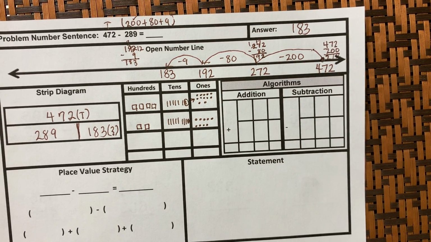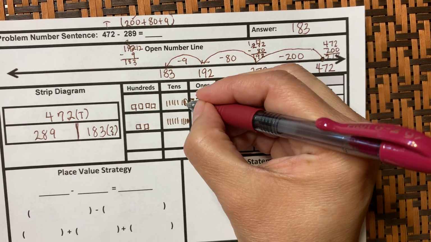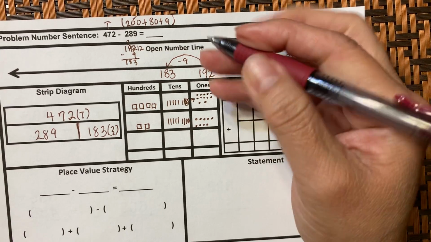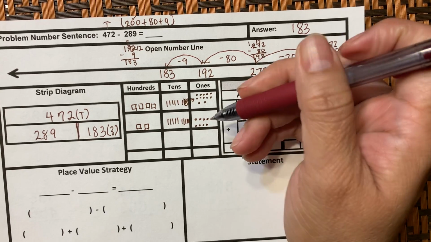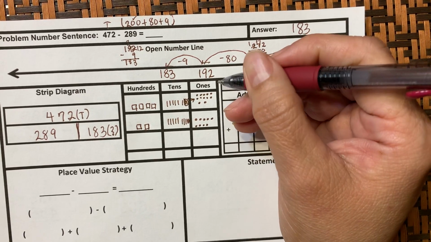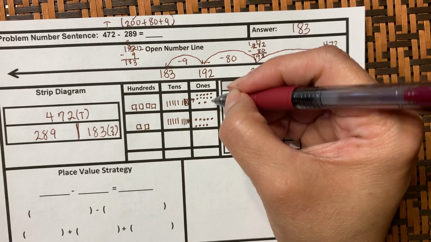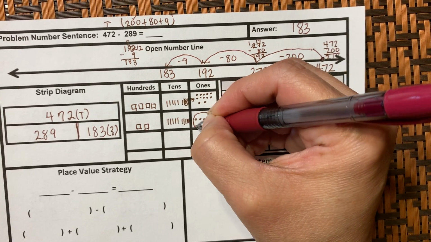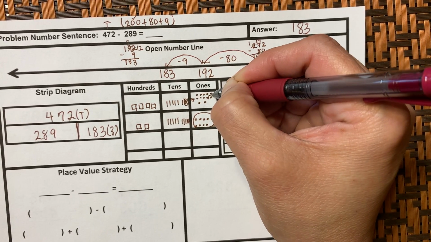So it's like that. And now I do not have more on the floor. I have more on top. So I go ahead and cancel this out since I converted it to some ones. So the next thing I do is I find a matching pair. And this has 9. And this has 9.